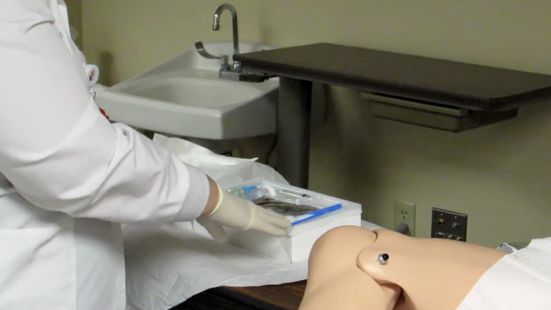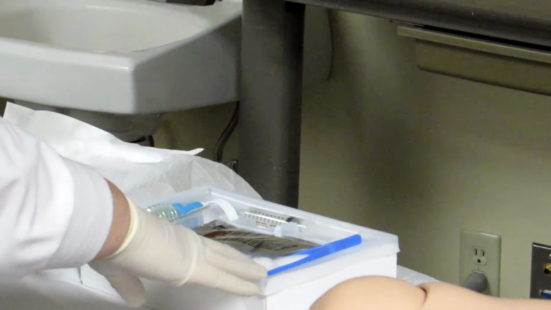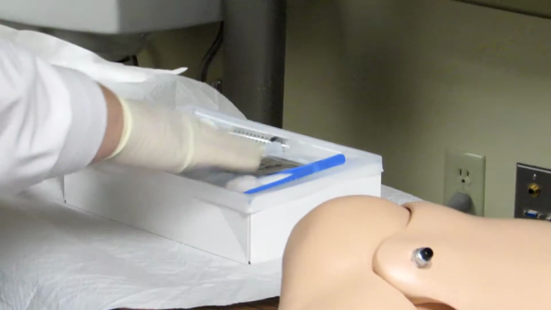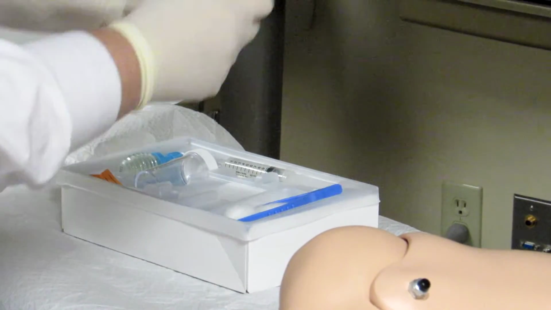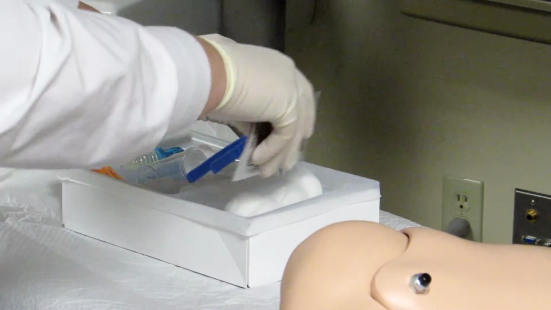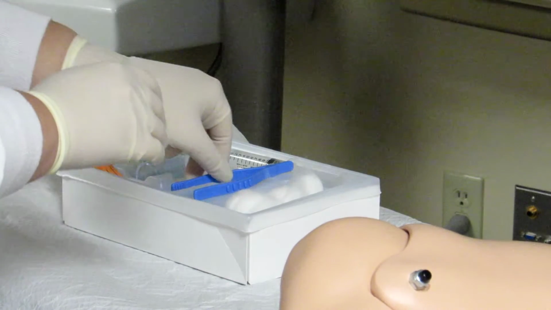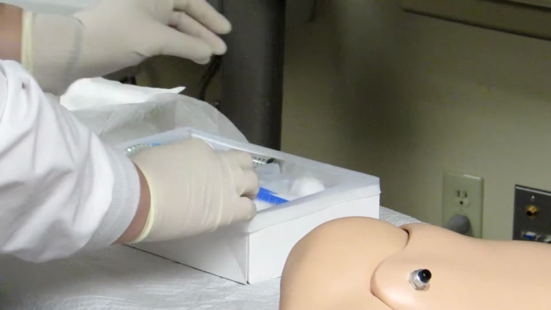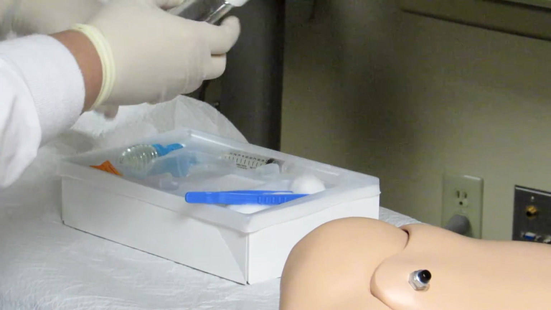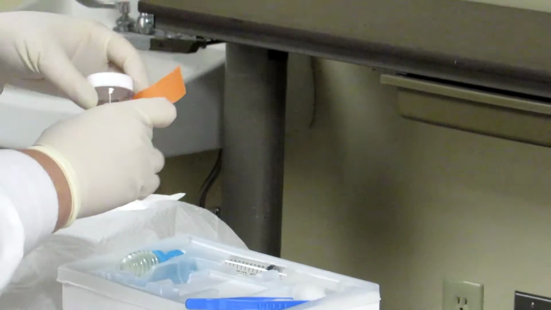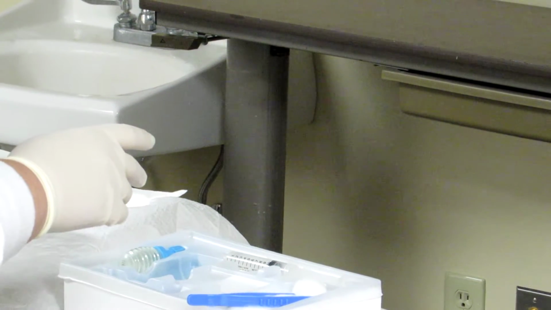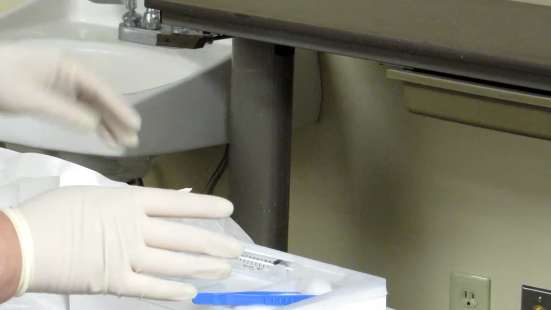Here I'm going to get my Foley kit set up. I already showed you this in video 1, but we'll see it again here. Got my iodine solution here. I'm going to open it. I'm going to put it all over my cotton balls, and I'm going to get rid of the package. I got my specimen cup and my label, so I'm just going to set that aside. I'm going to show you how to get a specimen in the third video.